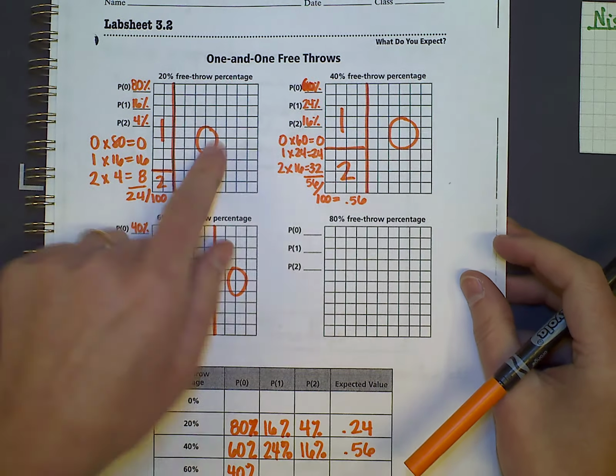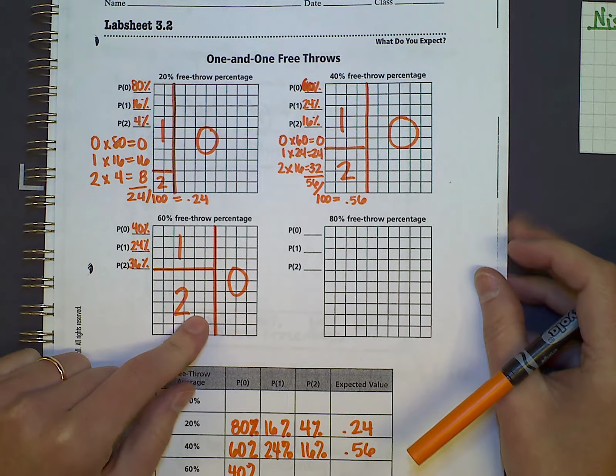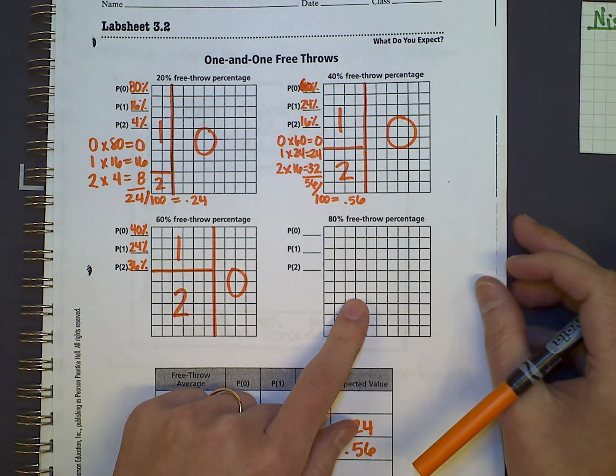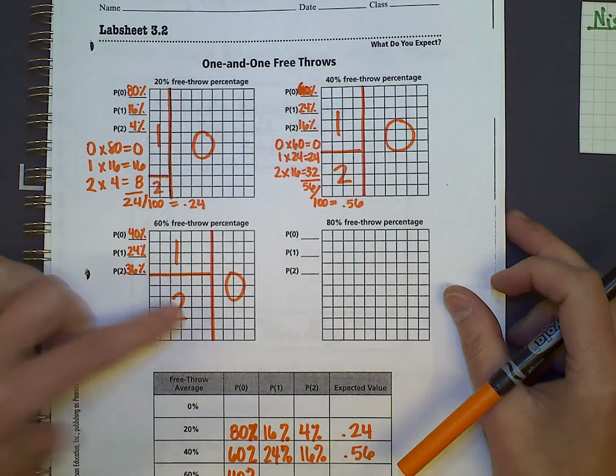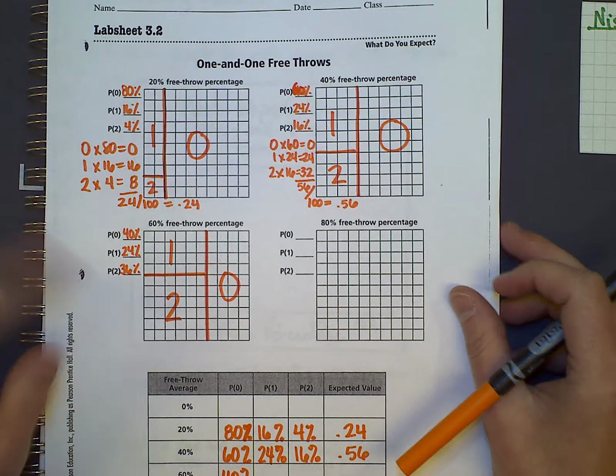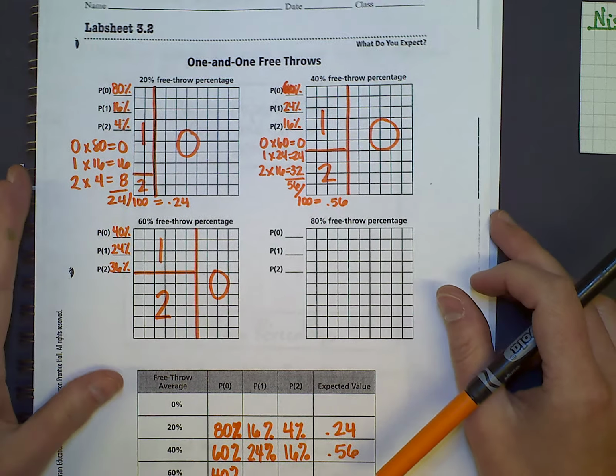And so you can see that I've completed 3 of these area models right now, and I'm going to go ahead and complete the 4th and then find the expected value for both of these. So you should have been doing this with your 3.2, and you should have this worksheet in your folder.